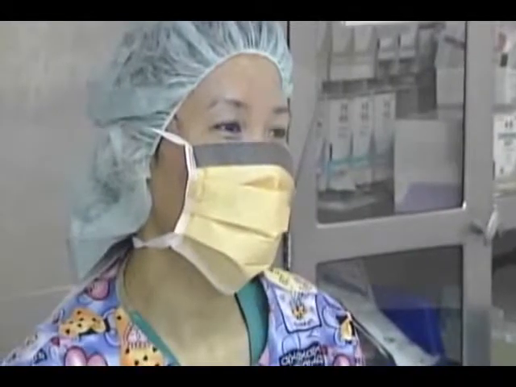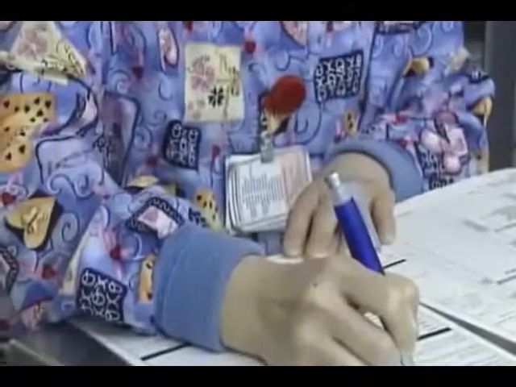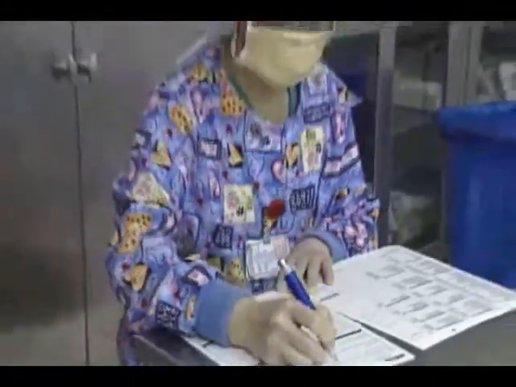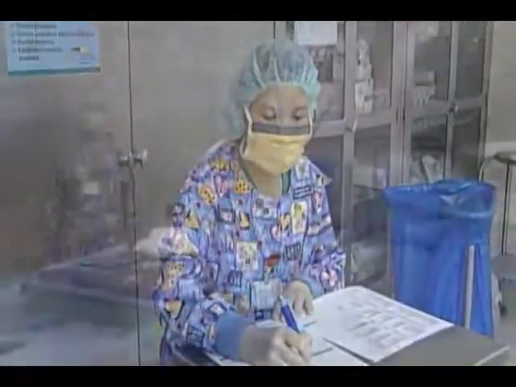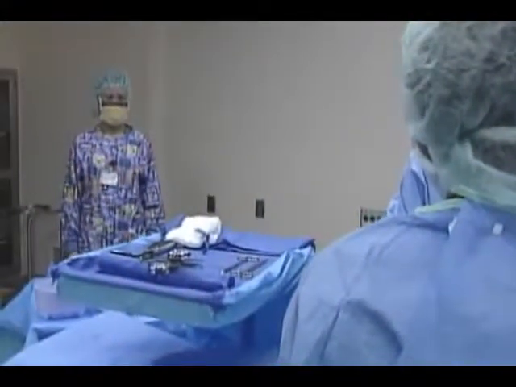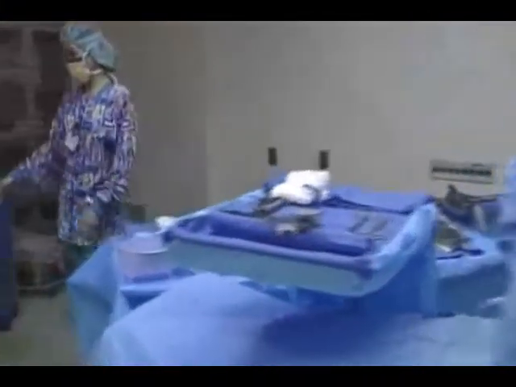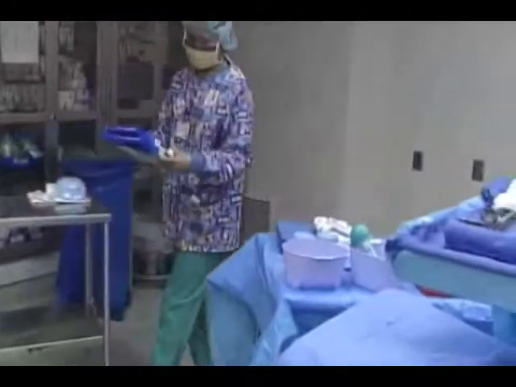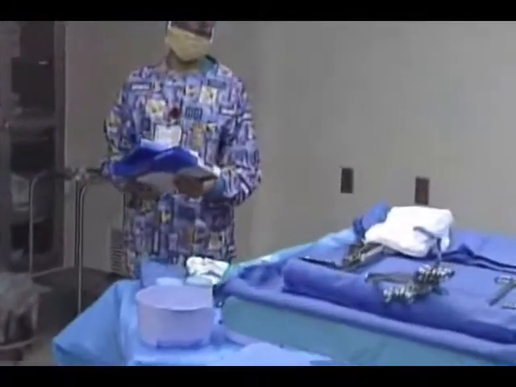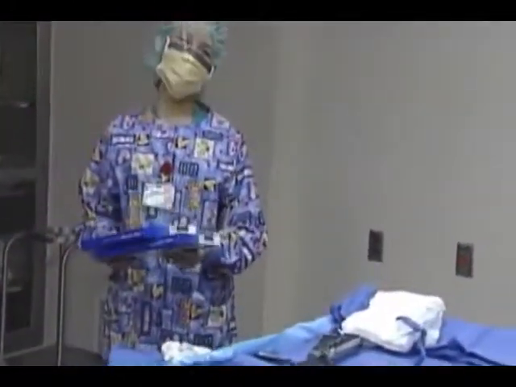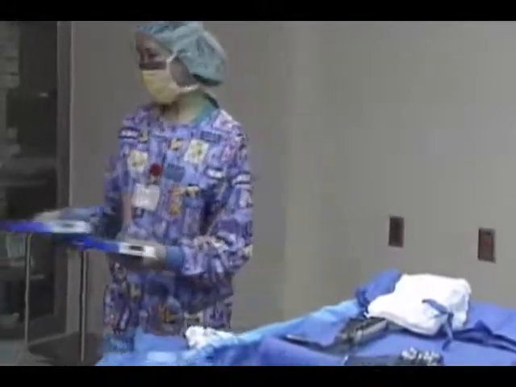We're going to have a frozen section soon. Okay. Dr. James, you ready for the mesh? Yes, I am. I have 6 by 3 or 12 by 12. I like the 6 by 3 mesh, please.